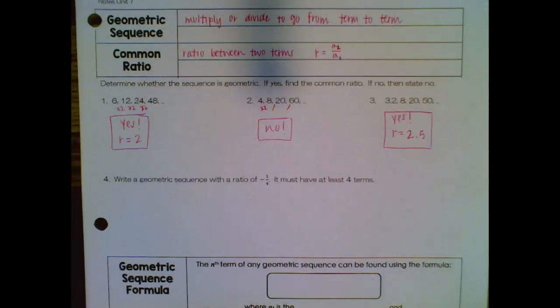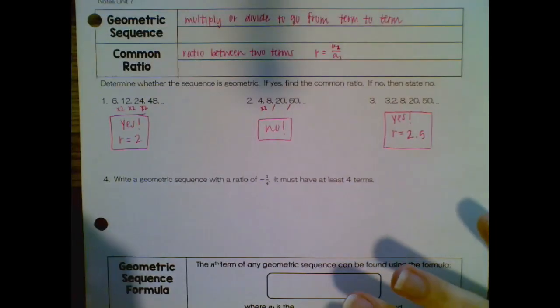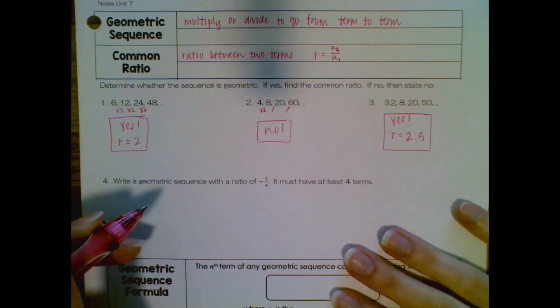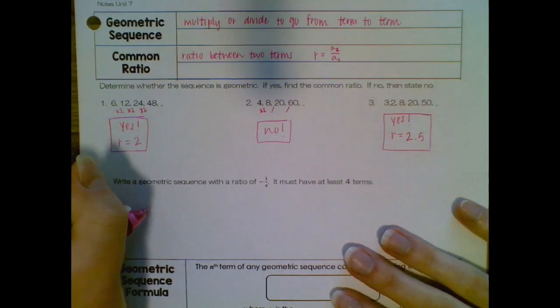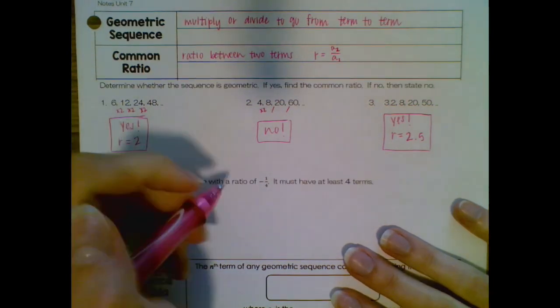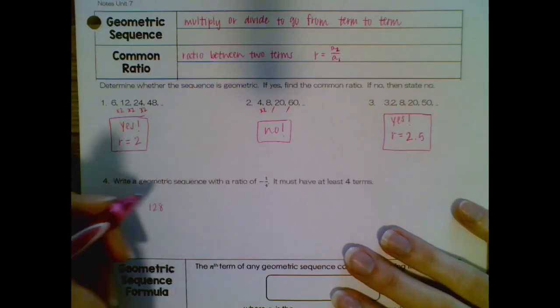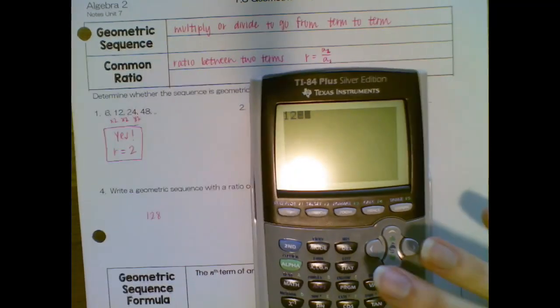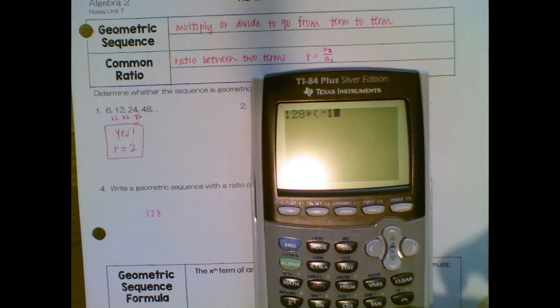All right, number 4. It says write a geometric sequence with a ratio of -1/4 and it must have at least 4 terms. So answers can vary here. I'm just going to pick a number. I don't know, 128. Okay. And if my common ratio is -1/4, that means I'm going to do 128 times -1/4.